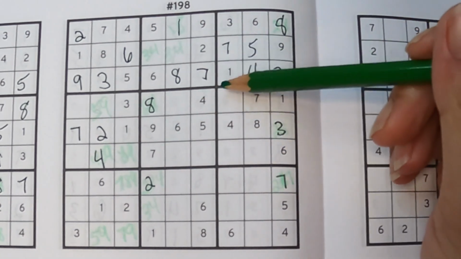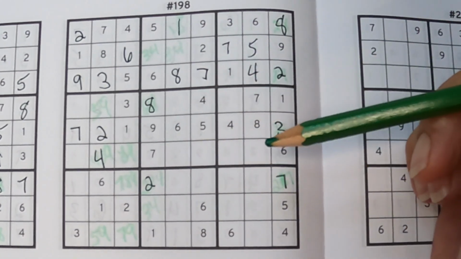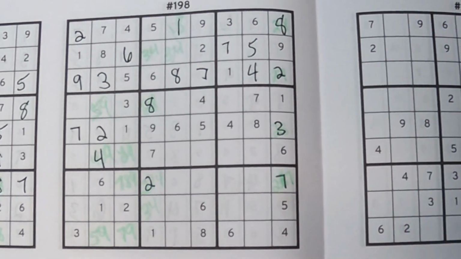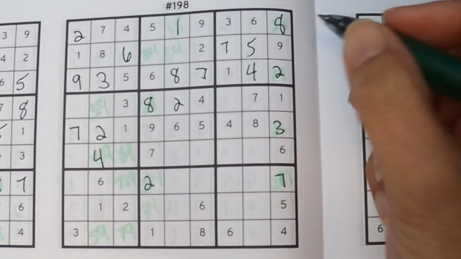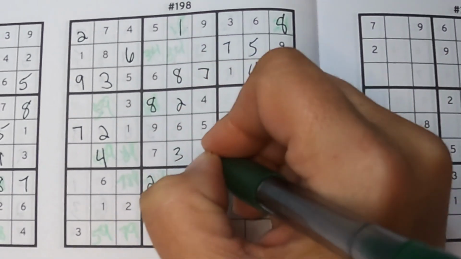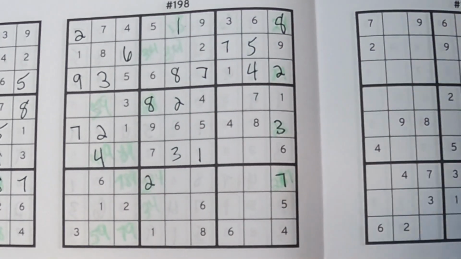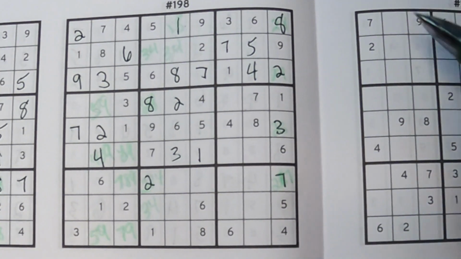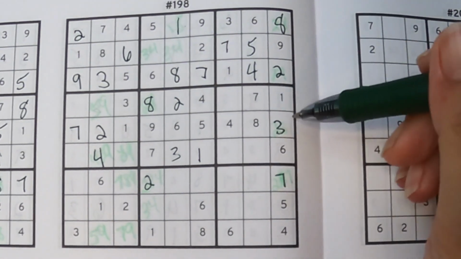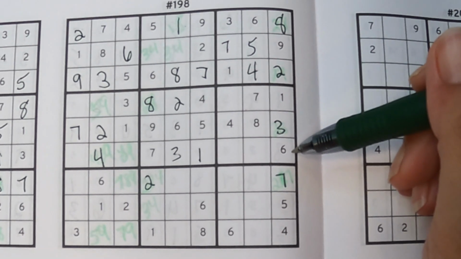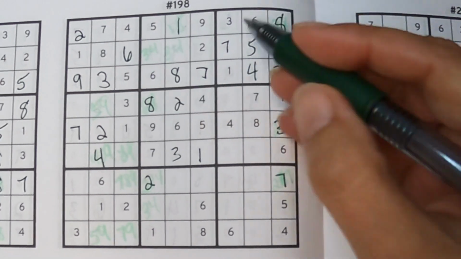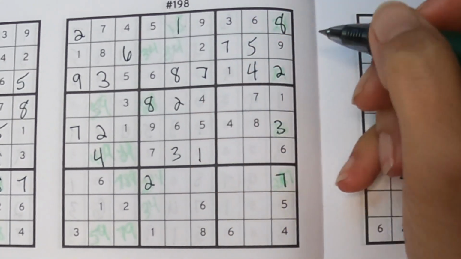For this box, we're missing 1, 2, and 3. We've got a 1 and 3 here, so this is our 2. 1 here, so 3, 1. For this box, we're missing 2, 7, and 9. We've got a 2 and 7 here. Wait, that can't be right.